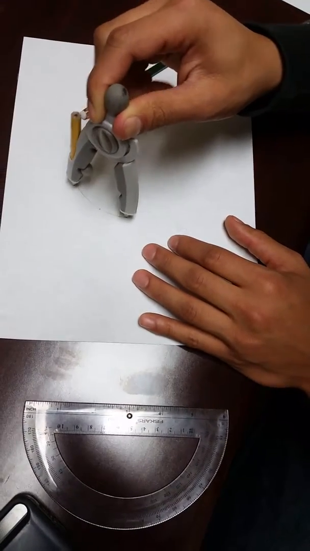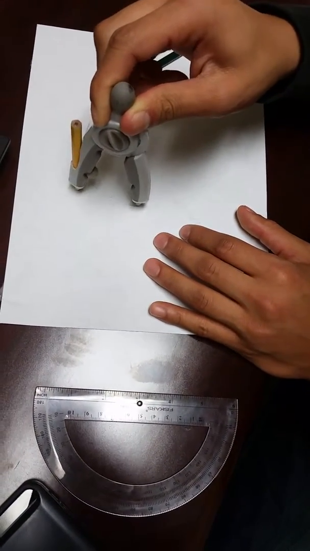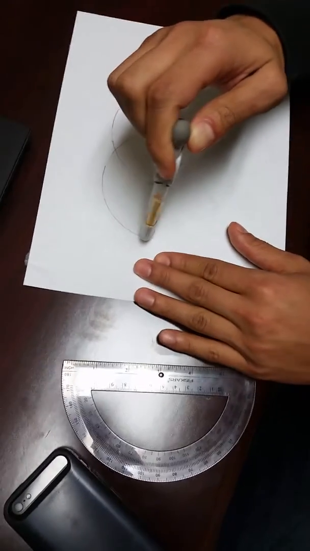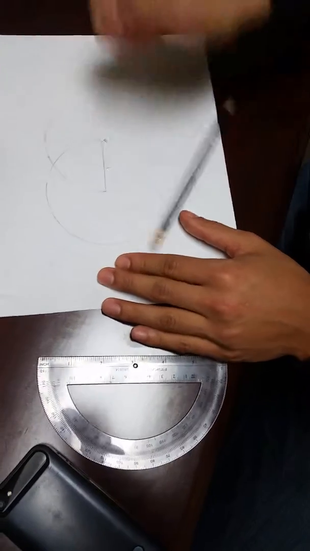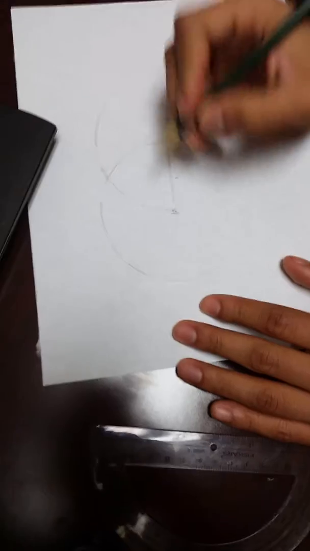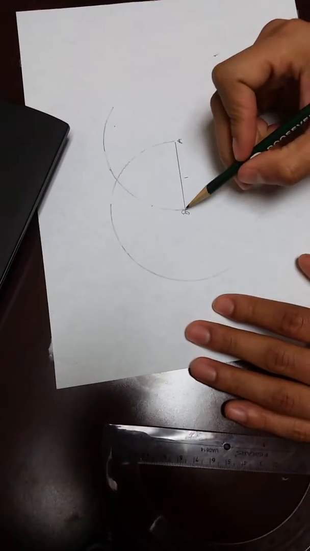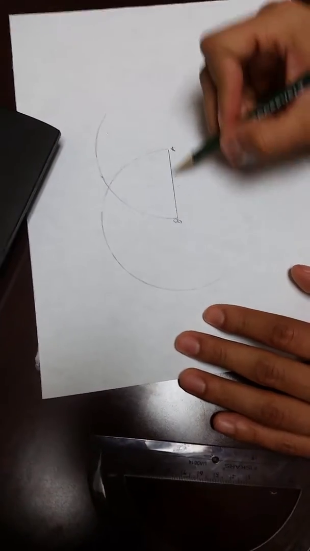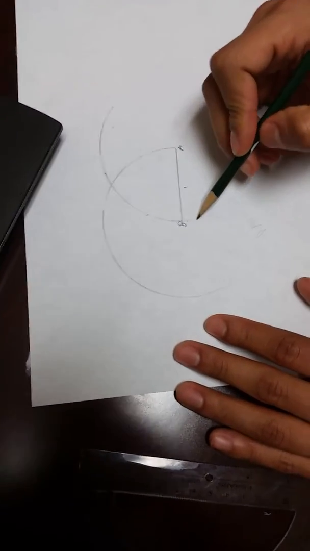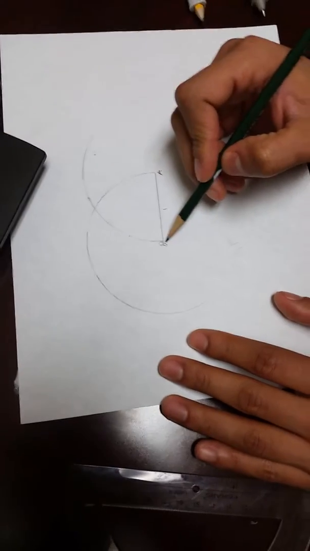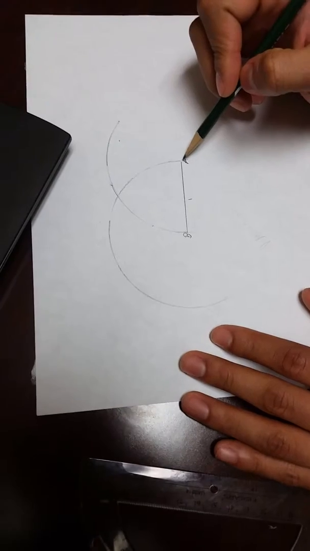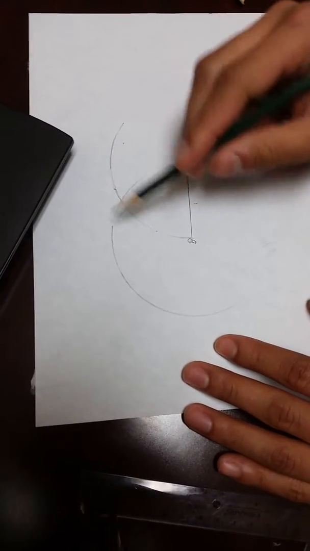The edge of the circle is coming off of A, and it has equal radius because the center is at B. So circle B, this one right here, has the same radius as circle A, and circle B's center lies on the edge of circle A, and circle A's center lies on circle B.